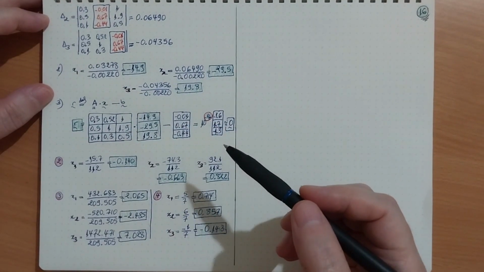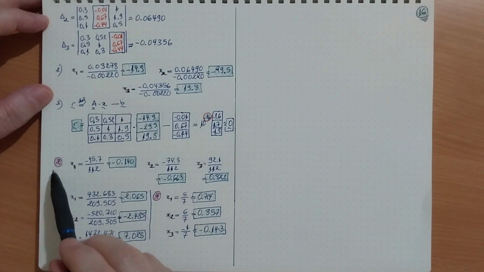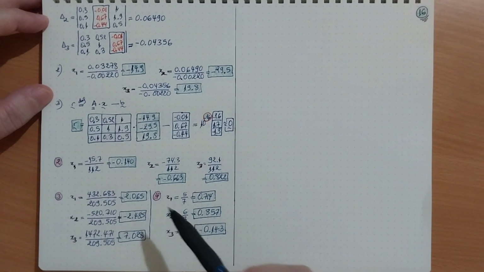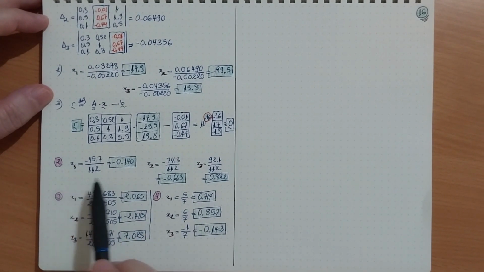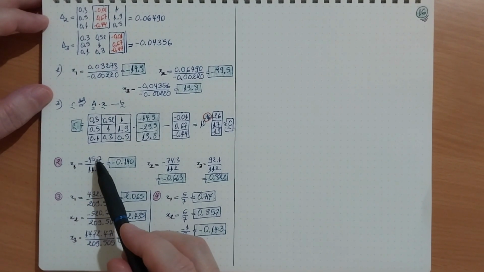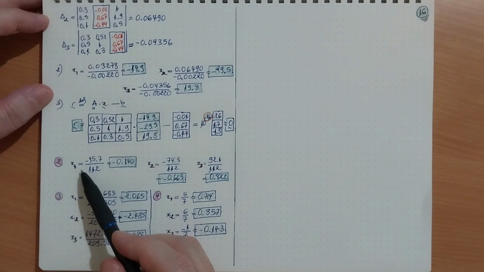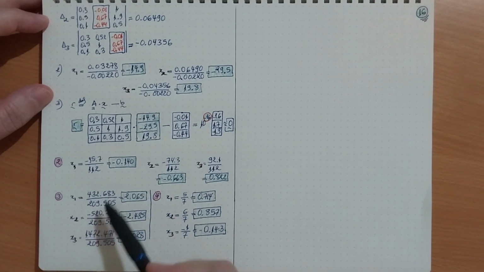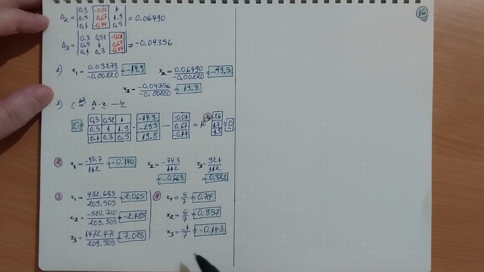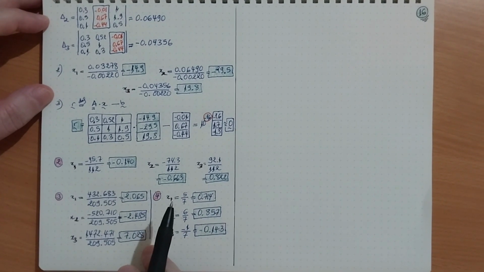So for the second, the third, and the fourth system, I give the auxiliary determinants, the common determinant of the matrix, and the result. So take a look, and whenever you want, you can come back, pick a system and check.